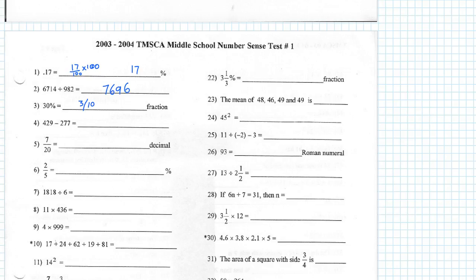429 minus 277. So 429 minus 300 is 129. And then we have to subtract an additional 23 from it. So basically it will be 152.